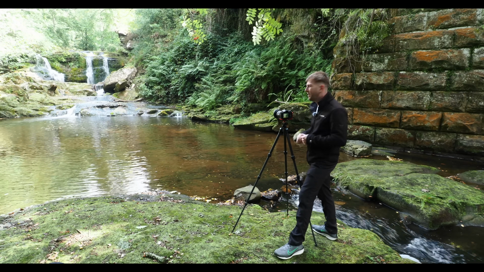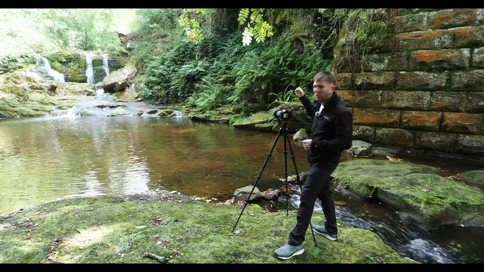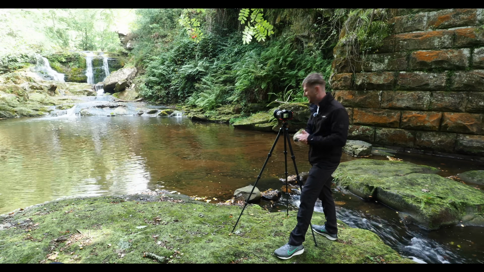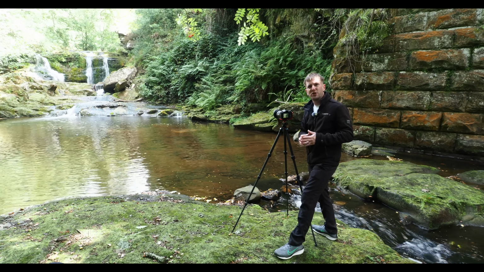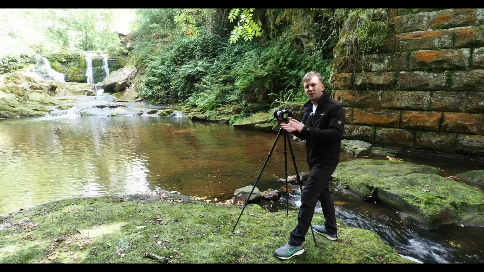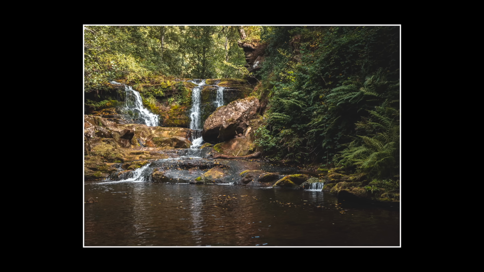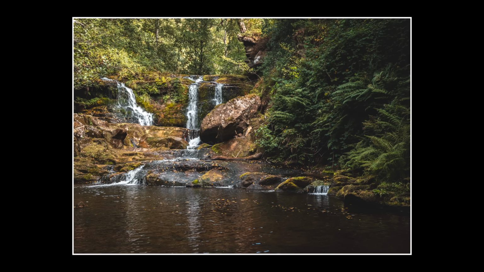I've rotated the polarizer to take the shine off the water. I've focused on a big boulder just in front of the waterfall, so the depth of field will fall either side of that. What I will do is show you the first photograph so you've got an idea of the composition, and let's start slowing the shutter speed down.